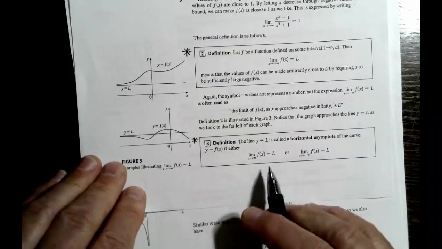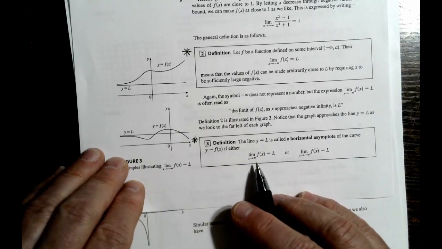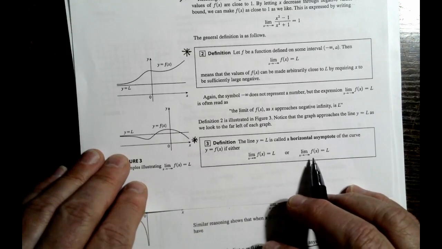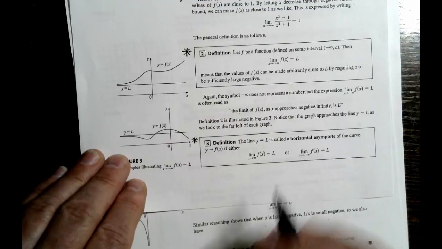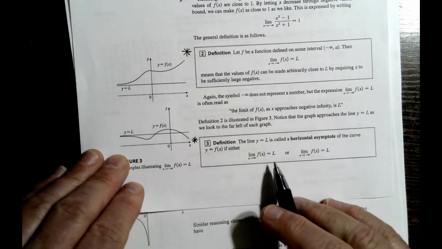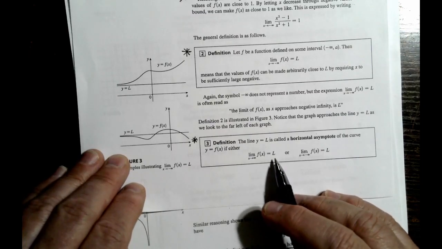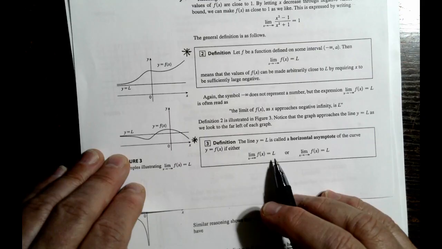Now here's where they talk about how you show something has a horizontal asymptote. Well, you take the limit as x goes off to infinity or minus infinity, and if it equals some number, then you have a horizontal asymptote at that spot, and it's called y equals L, whatever that number is. So let's say that number's 5. Your asymptote is the equation y equals L, or y equals 5.